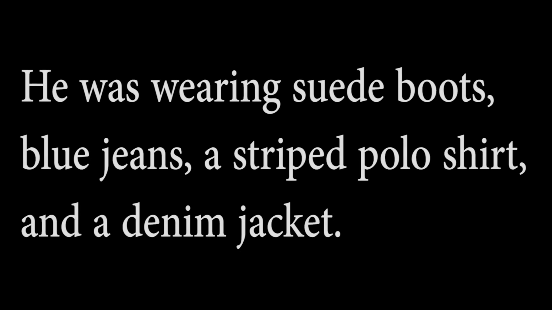He was wearing suede boots, blue jeans, a striped polo shirt, and a denim jacket. He was wearing suede boots. Link the sounds. He was wearing suede boots, blue jeans, a striped polo shirt.